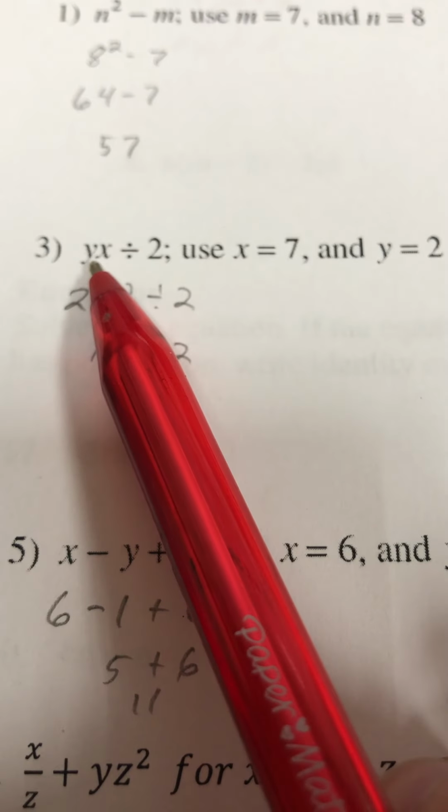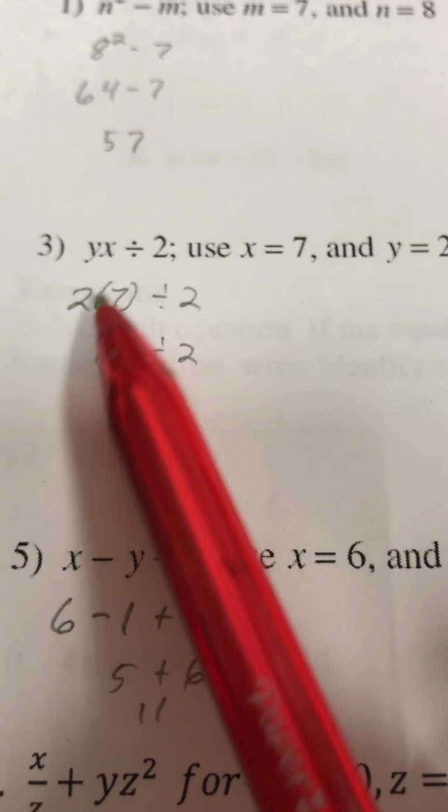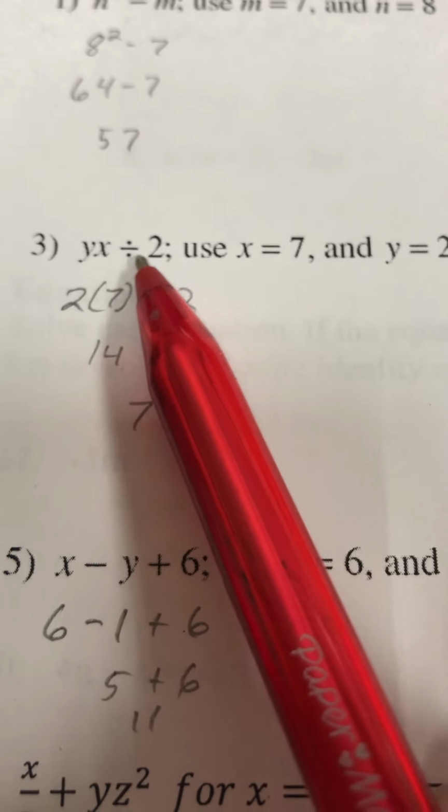I do the same thing for number 3. My y, they tell me, is a 2. My x is a 7. I put it in parentheses just so you could see, that's multiplication right there. And then divided by 2.